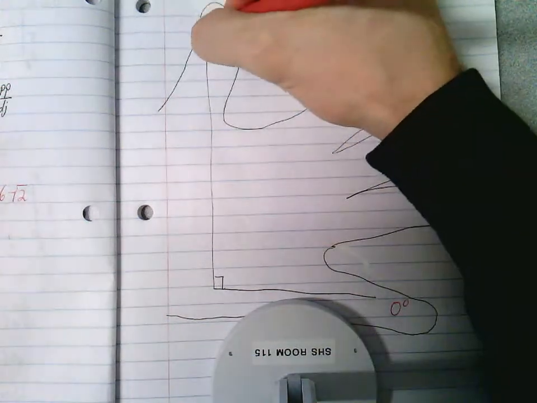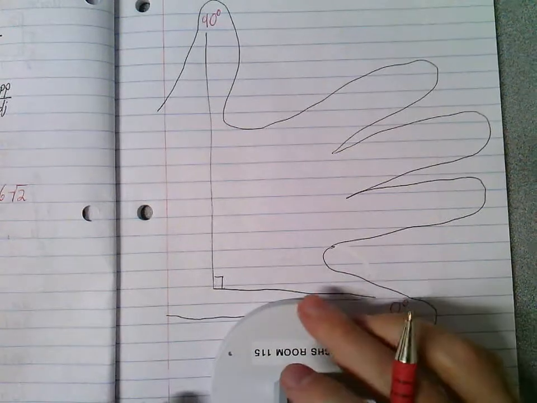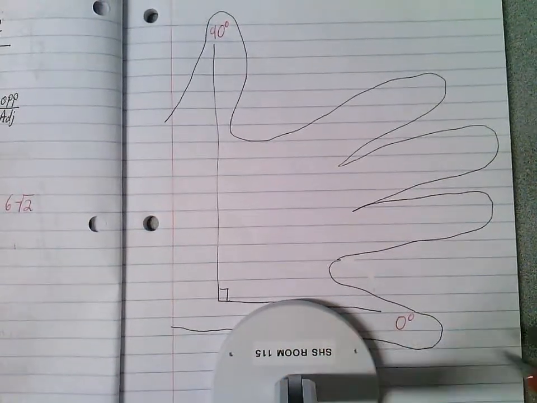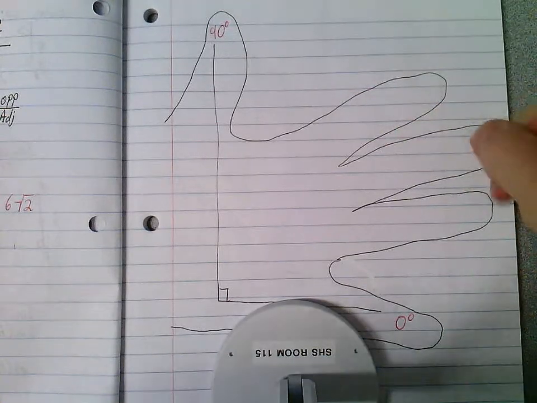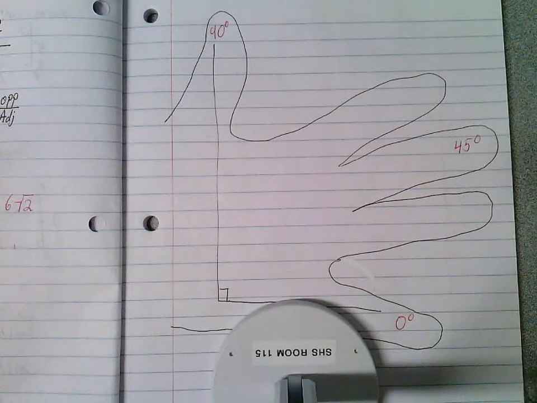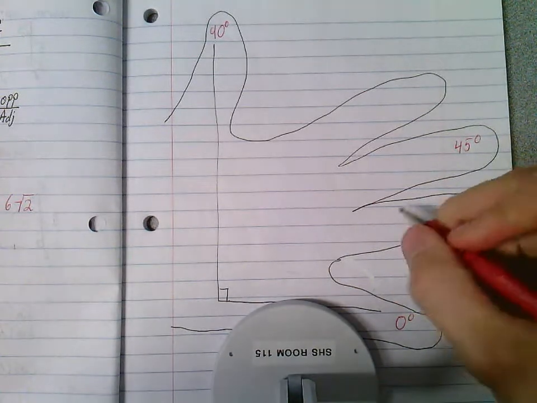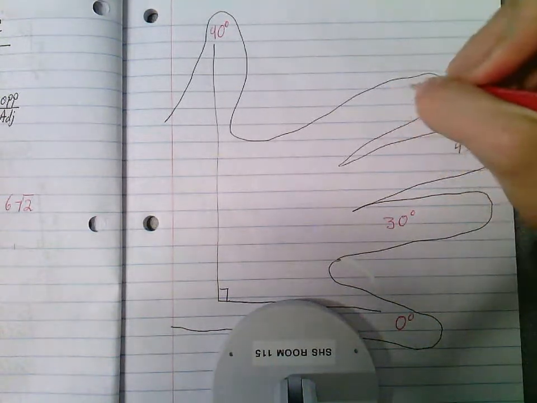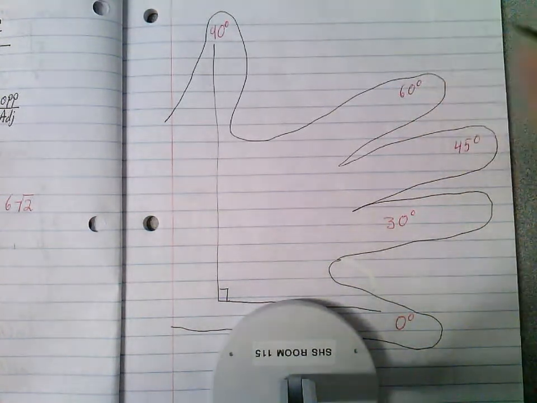So this would be 90. If this is 0 and this is 90, this finger here is going to be 45 degrees. That should make this one about 30 degrees and this one about 60 degrees.